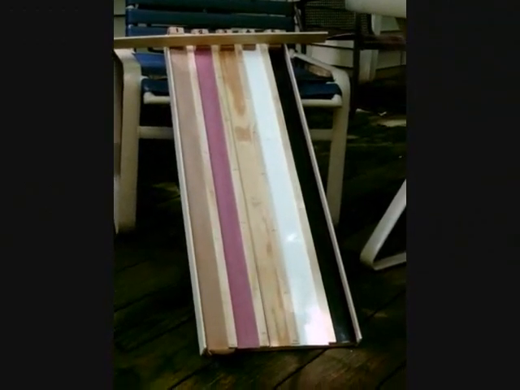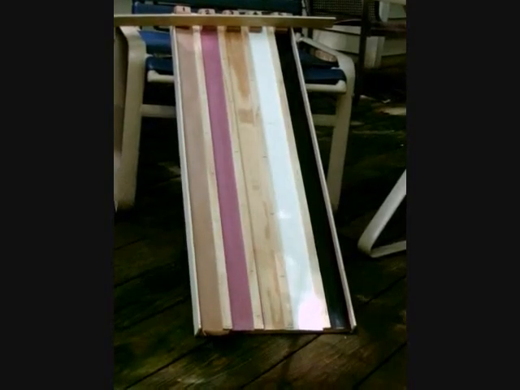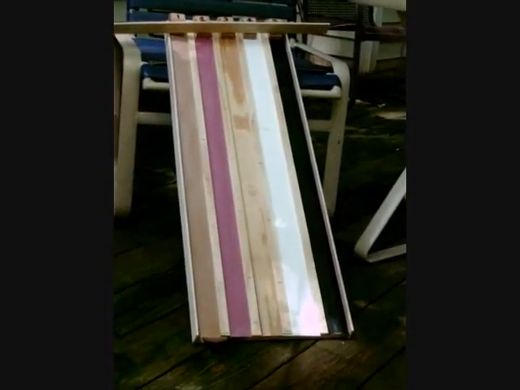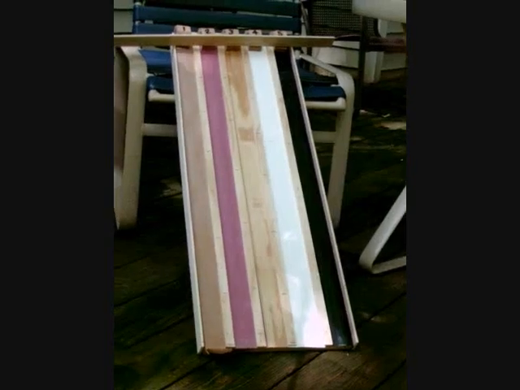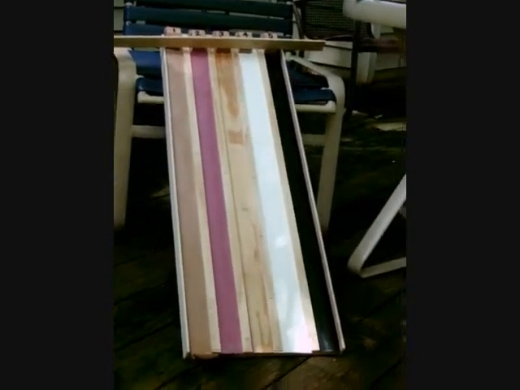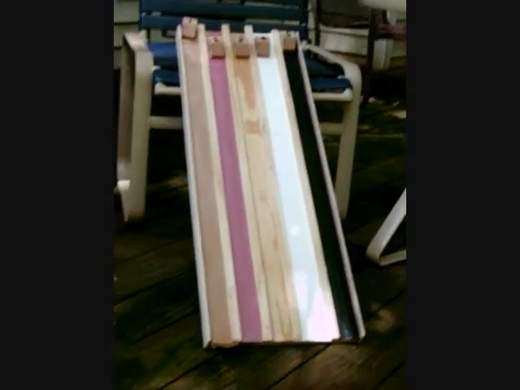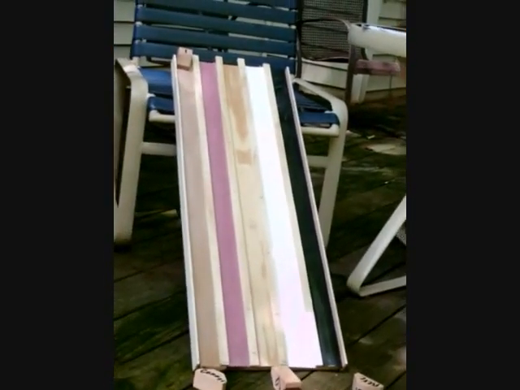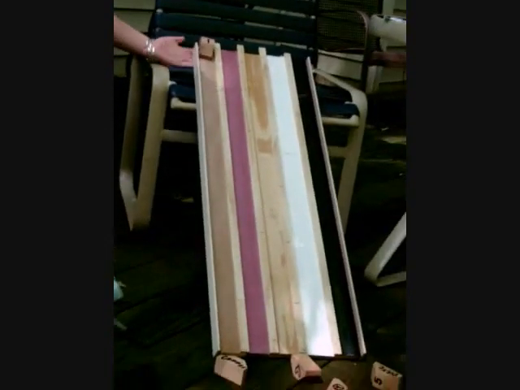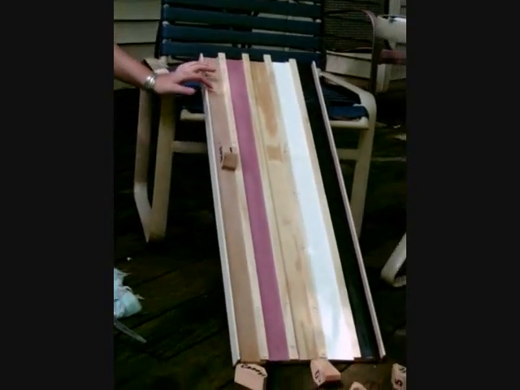Final race, number 5. 5, 4, 3, 2, 1, go! Go, Sandy!